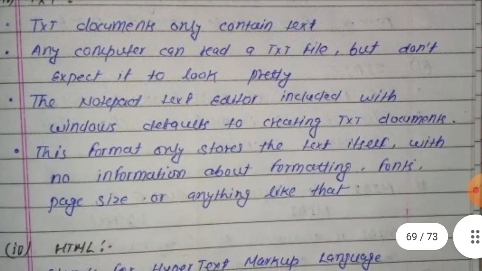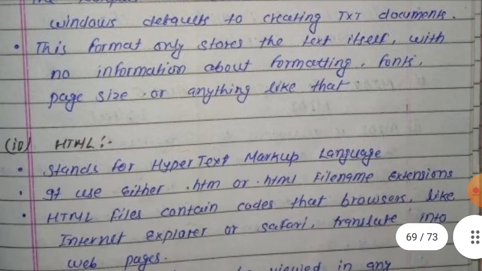TXT. TXT documents only contain text any computer can read. It is a text file, but don't expect it to look pretty. The Notepad text editor included with Windows defaults to creating TXT documents. This format only stores the text itself with no information about formatting, fonts, page size or anything like that.